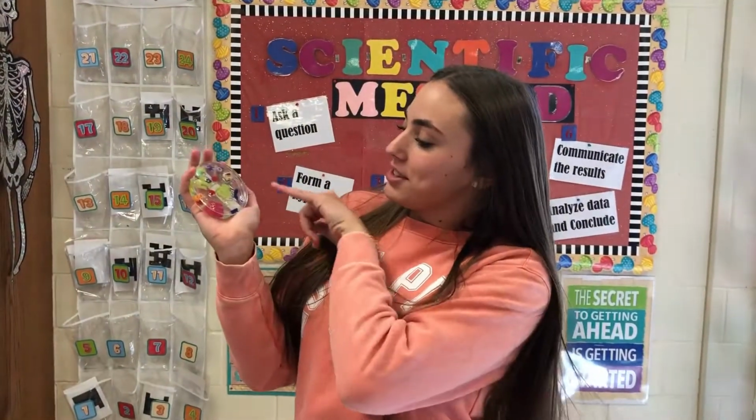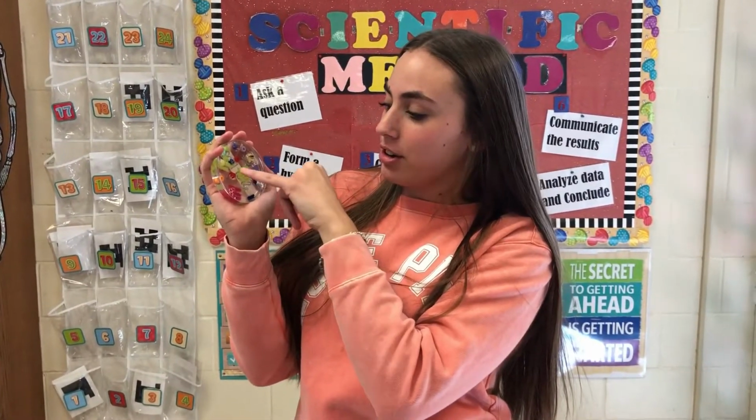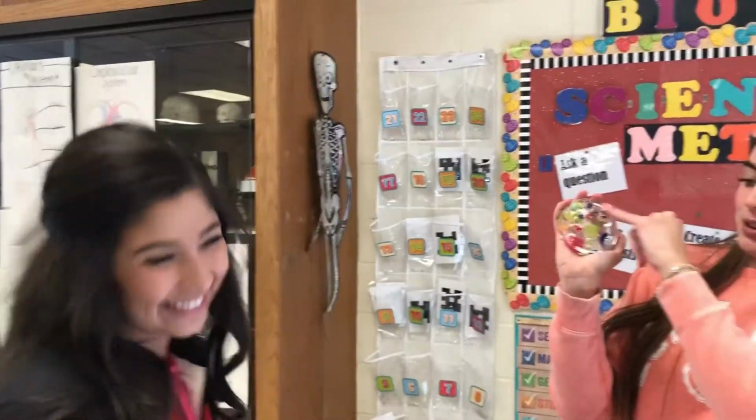Okay, this is our cell gel, and the gel is the cytoplasm. This is the Golgi apparatus, the rough ER, the smooth ER, the ribosomes, the nucleus, and the nuclear membrane.